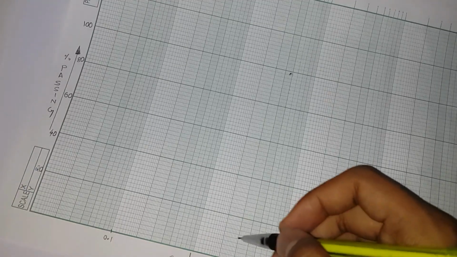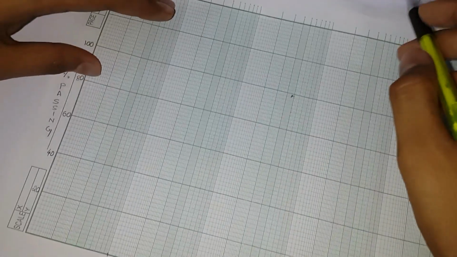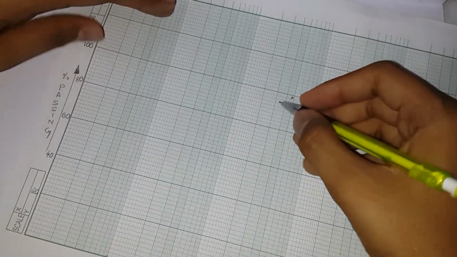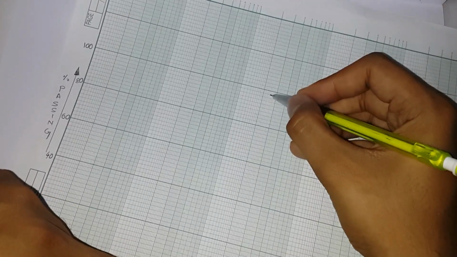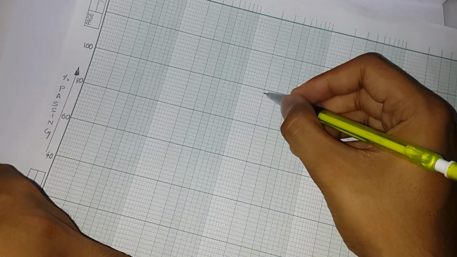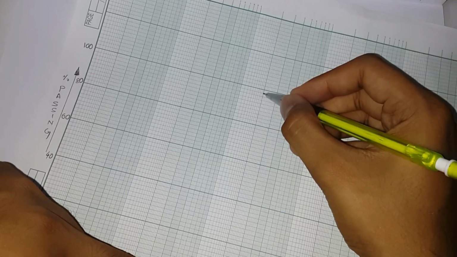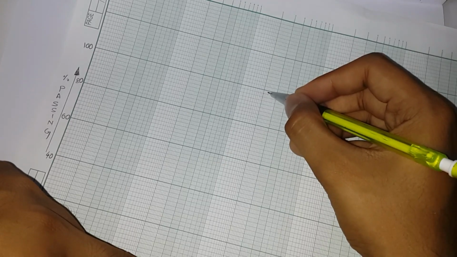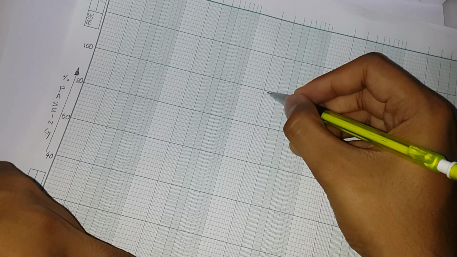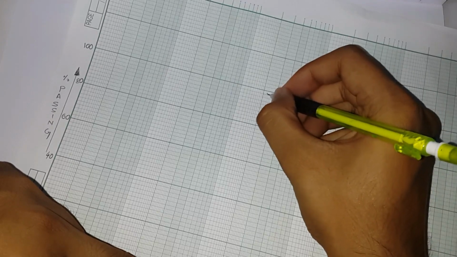Then we find the corresponding percentage passing, that is 99.3, somewhere here.